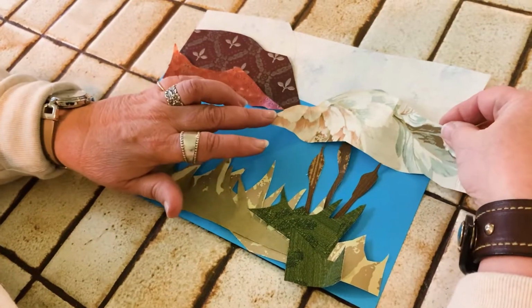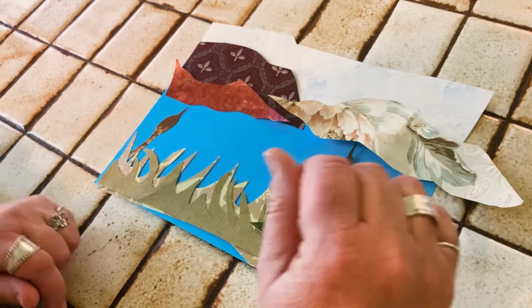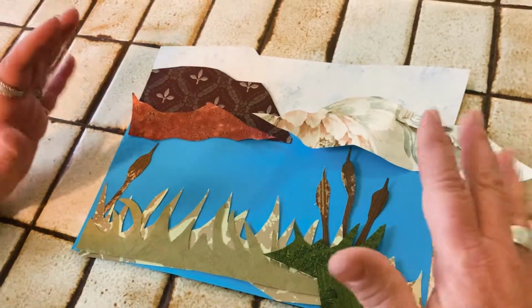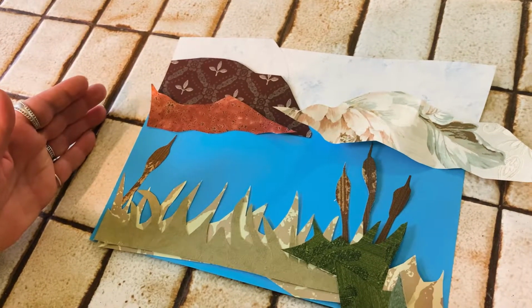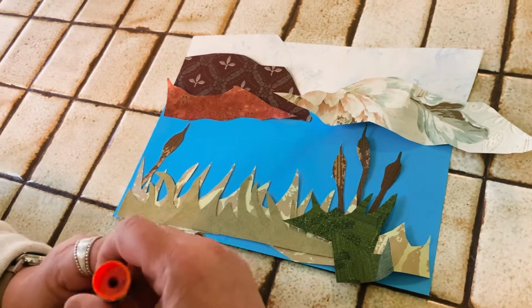So I pre-cut these out yesterday. And then I'm gonna lay them where I want them, so I kind of know how I want it. And after I get my shapes all cut out and I've laid it out on my paper so I know what my picture is gonna look like, then I'm gonna go back and glue everything on.